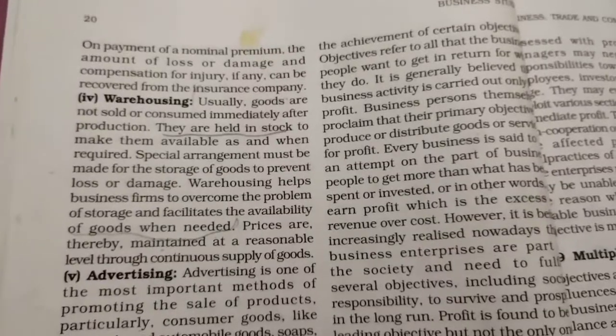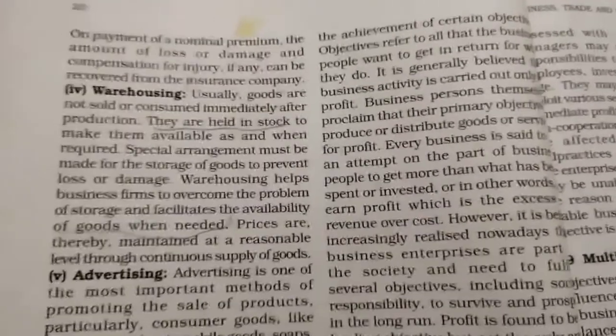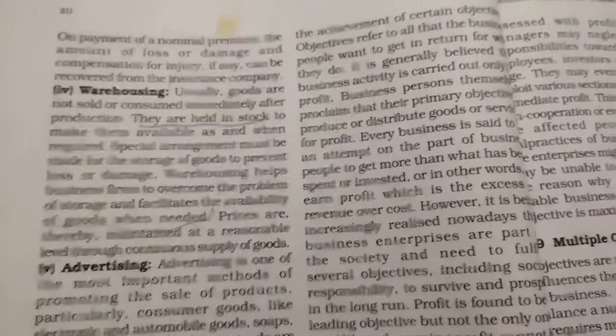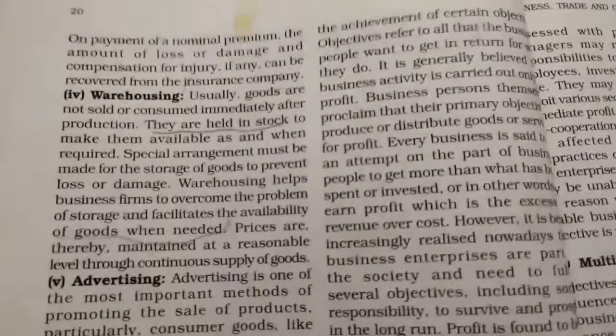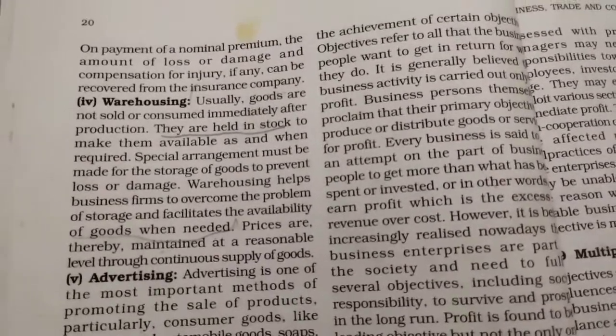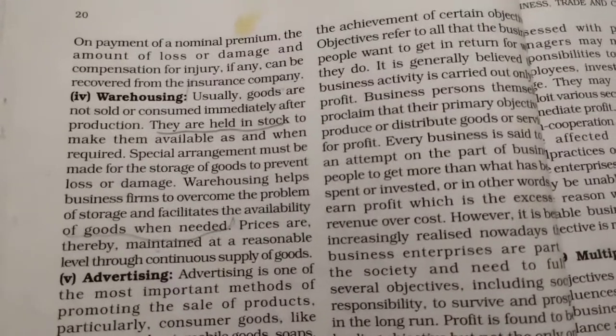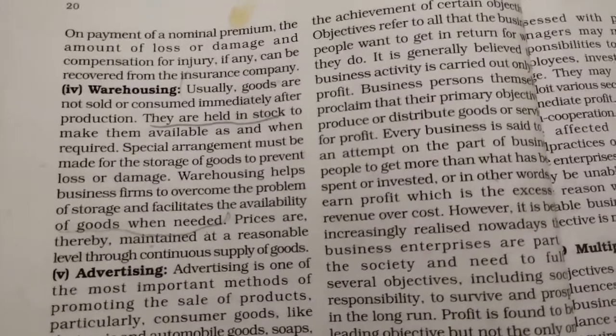So, talking about warehousing. So, goods are not consumed or sold immediately after the production, so they are held in stock to make them available as and when required. So, warehousing helps business firms to overcome the problem of storage and facilitates the availability of goods when needed.